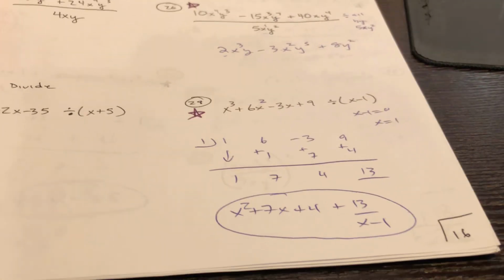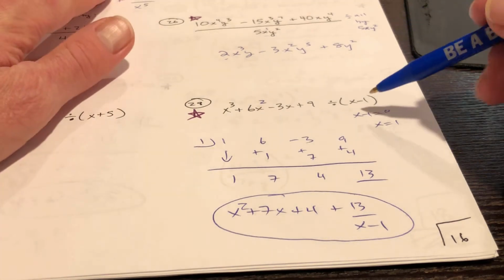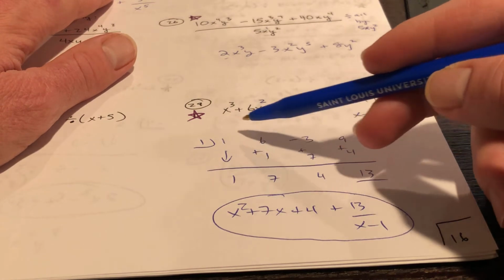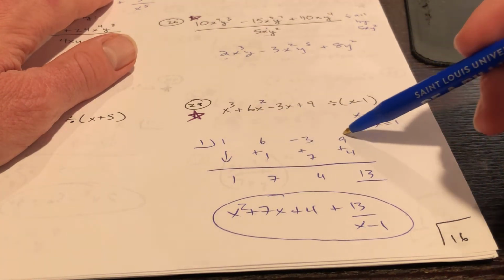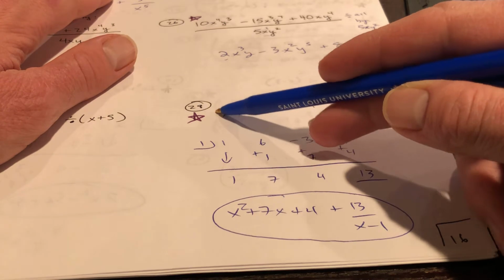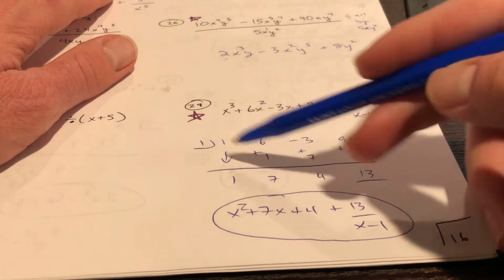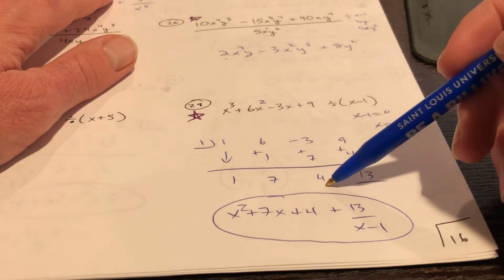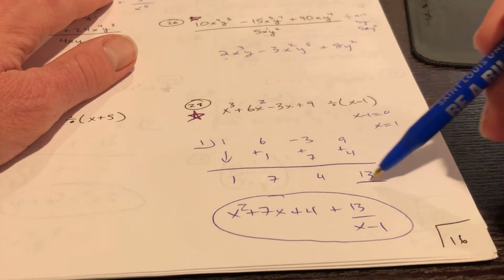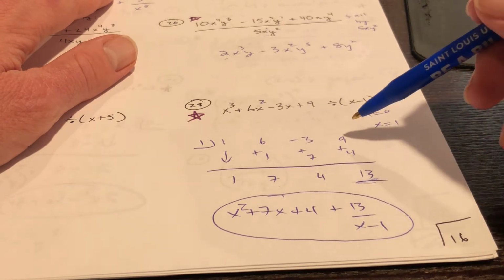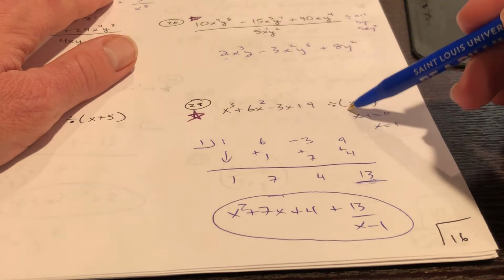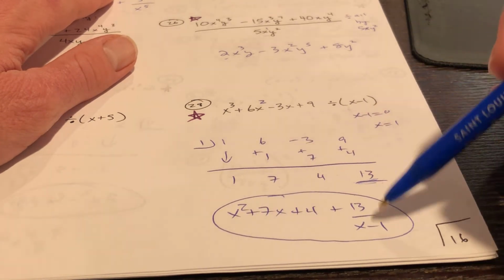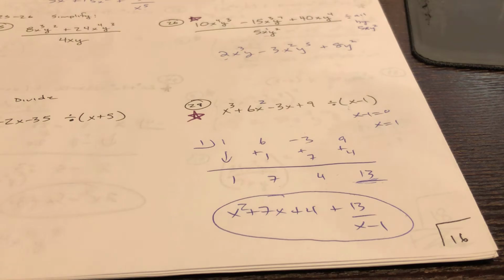All right, in 28, dividing by x minus 1 equals 0, so x equals 1. 1 goes in the cubby. 1x to the third, 6x squared, negative 3x, 9. Bring the 1 down because you're doing 1x to the third divided by a single x. 1 times 1 is 1, add up the column. 1 times 7 is 7, add up the column. 1 times 4 is 4, add up the column. 13 is the remainder. Start with x to the third divided by a single power of x. That is 1x squared plus 7x plus 4 plus 13 over what you're dividing by.